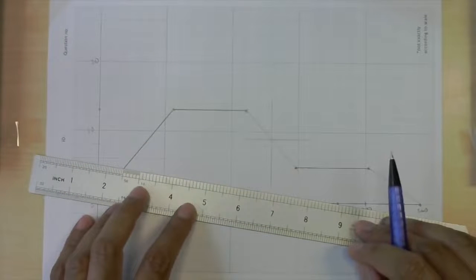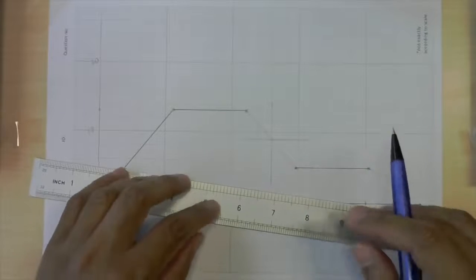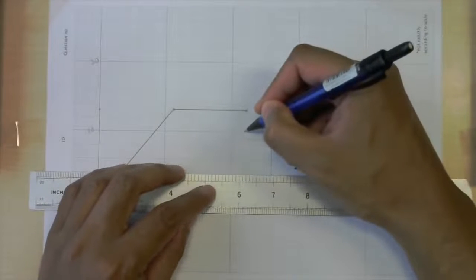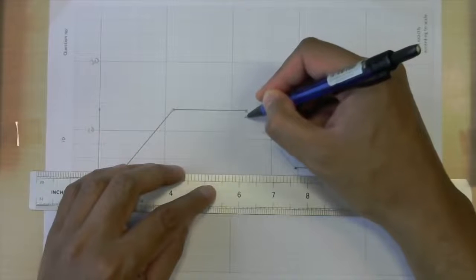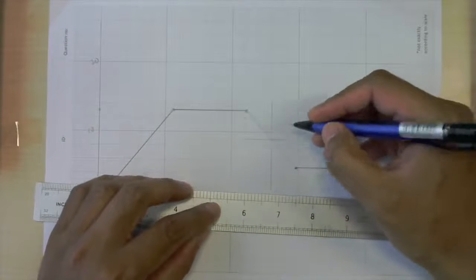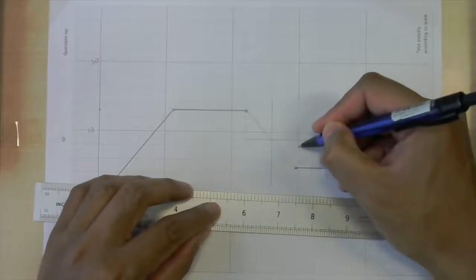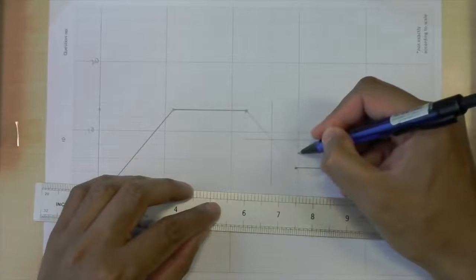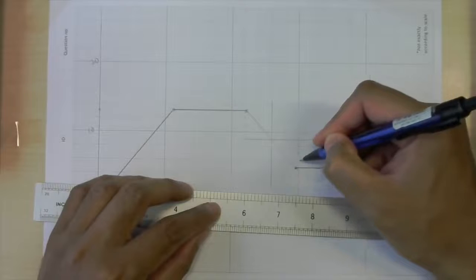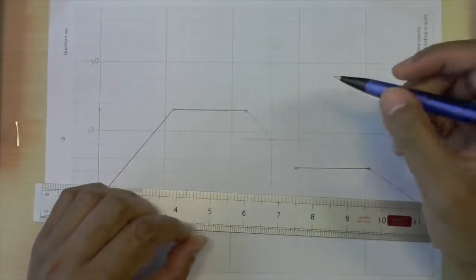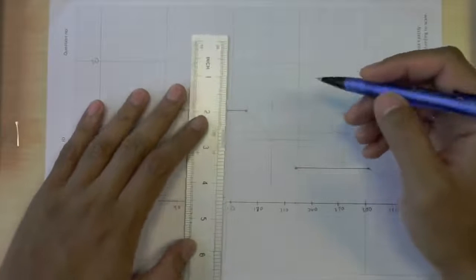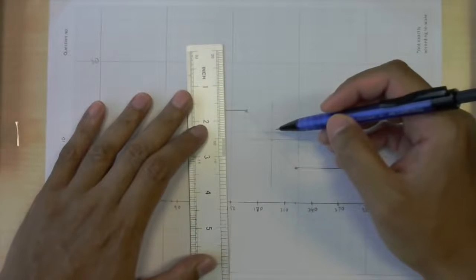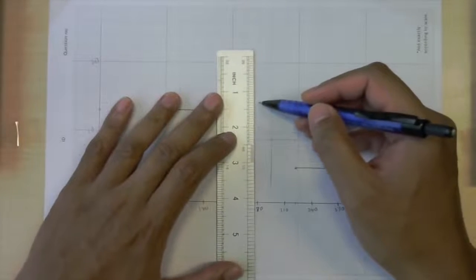We can have it into 4 parts. This is the horizontal one and the vertical one. I mean, sorry, the vertical one. This is vertical. Okay. And the horizontal one. So we can estimate it to be somewhere here.